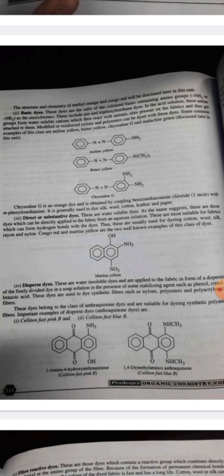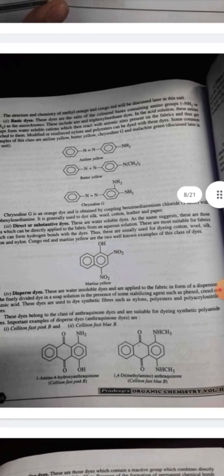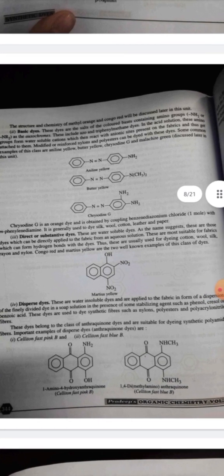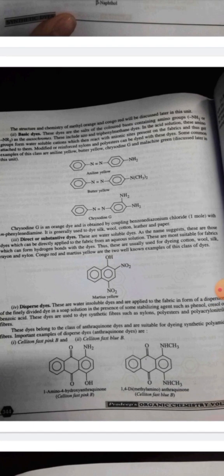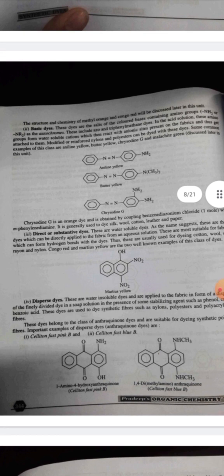Our third type of dye is direct or substantive dyes. These are water soluble dyes. As the name suggests, these are those dyes which can be directly applied on a fabric from an aqueous solution. These are most suitable for fabrics which can form hydrogen bonds with their dyes.